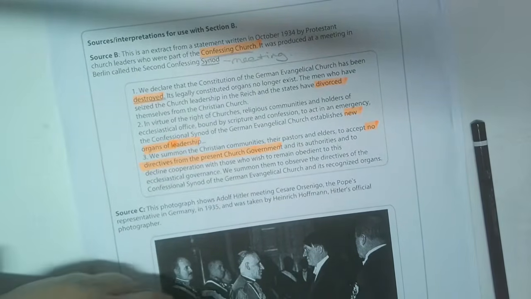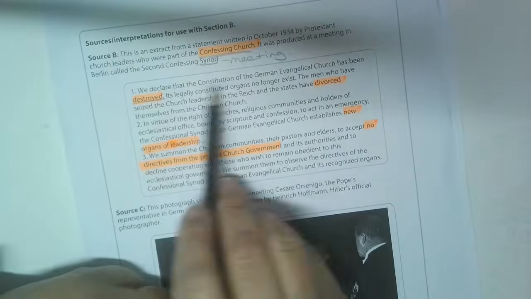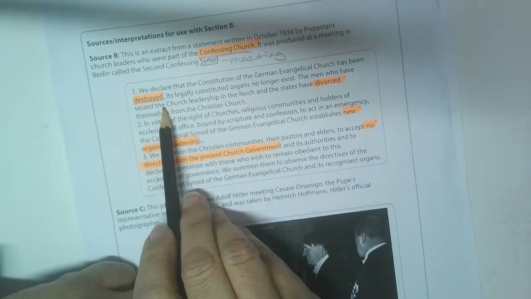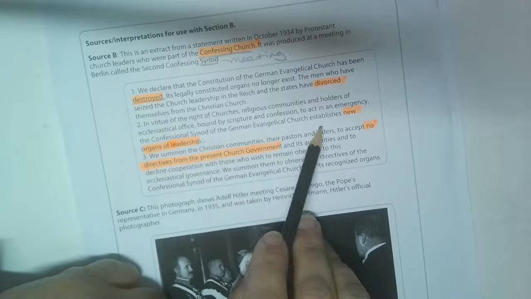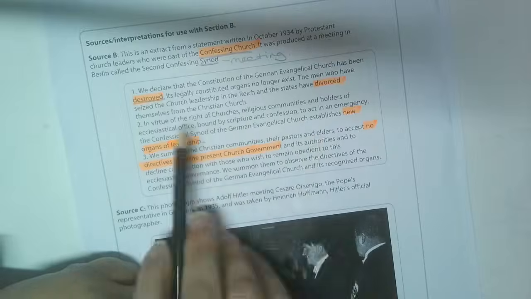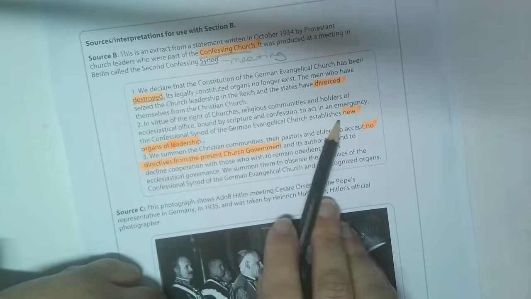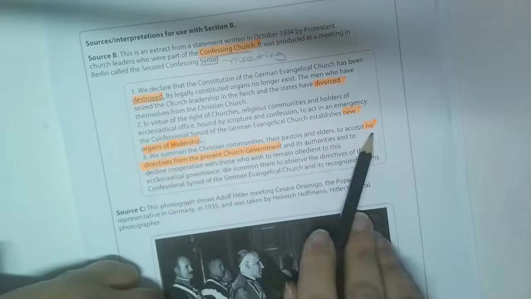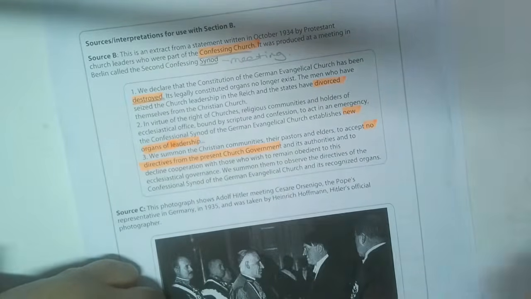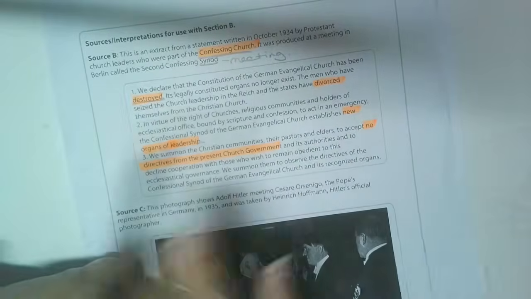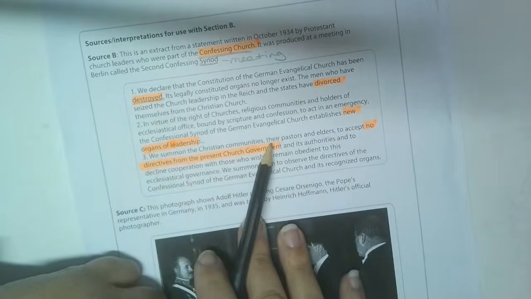So, in other words, they are very simply saying the church has been destroyed by the Nazis. The leadership that exists at the moment are doing as they're told by the Nazis, and therefore we don't think that they are very good Christians, and that we are saying to people, you should not do as you are told by those people. That's all this is. It's a lot of words to say those things very simply.